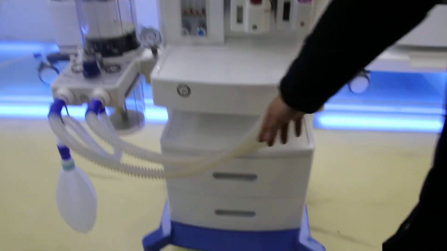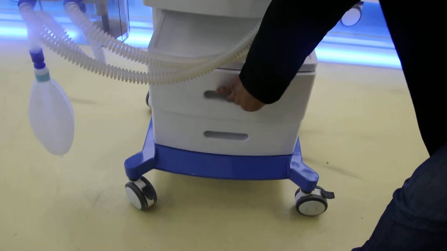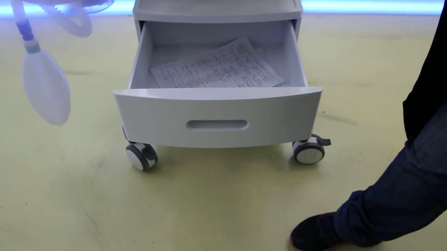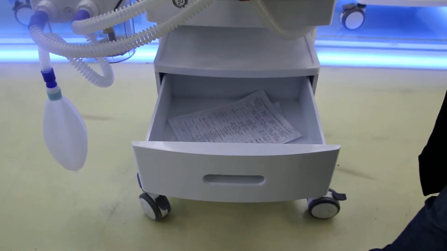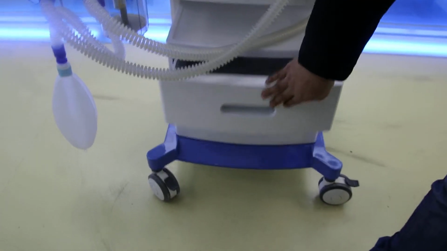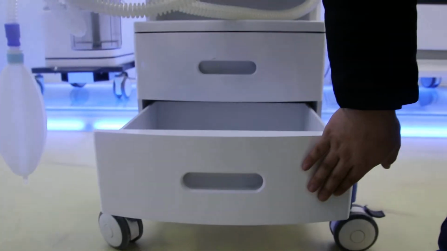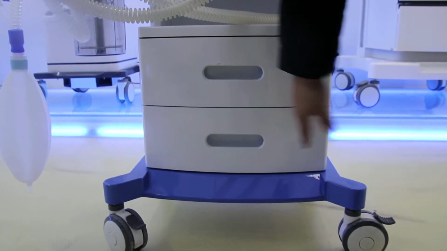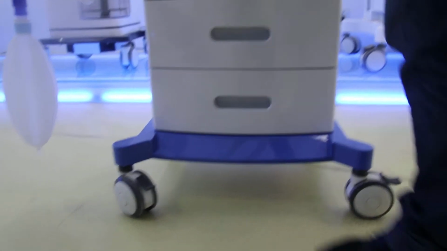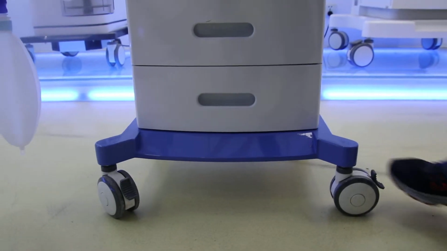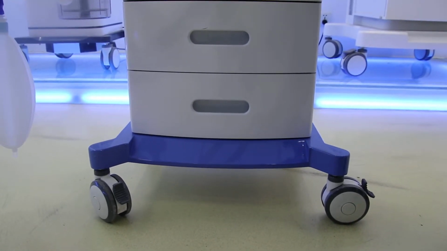Here, let me show the space of the drawer. Inside of the space, you can put all the accessories and also the documents for the patient. And we have totally 2 as standard. For the wheels, the front 2 have brakes. Just use your foot to tap it down, and then it will be very stable and cannot be moved.